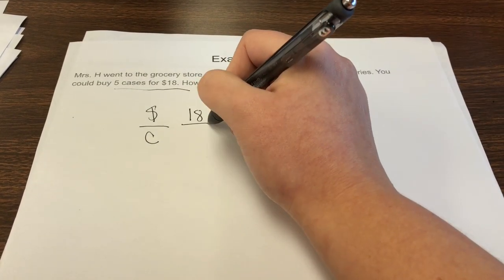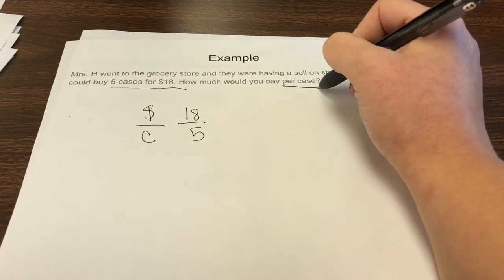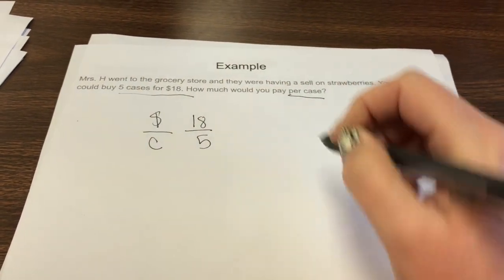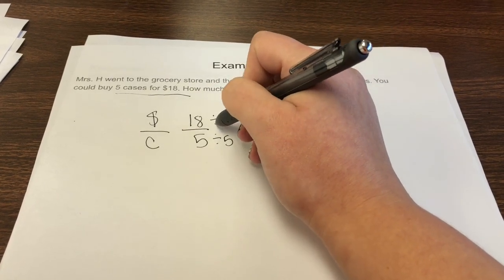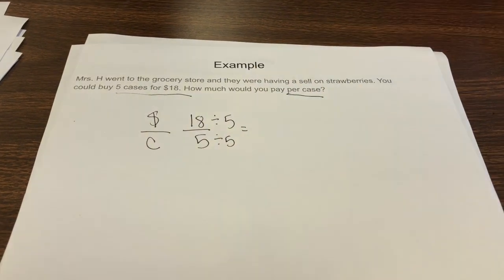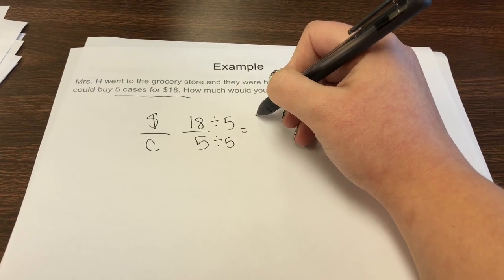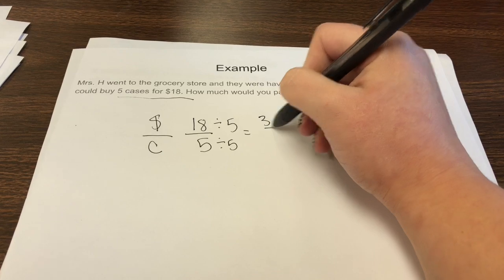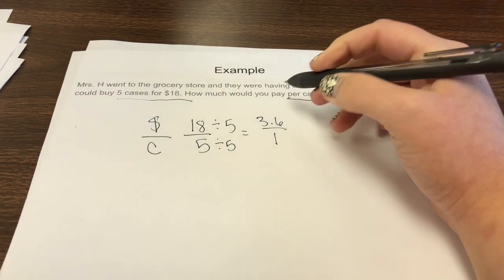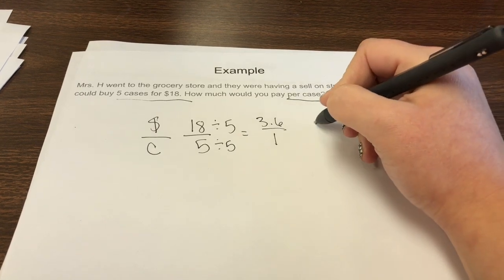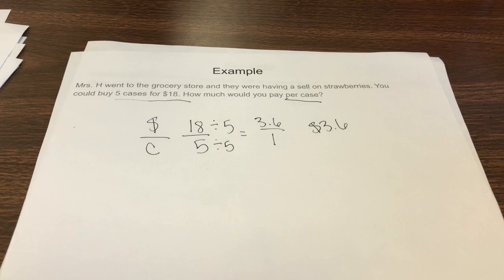They tell us that it's $18 for 5 cases. And since we have per case, that means 1 case. So to get 1 on the bottom, I do have to divide by 5. And 18 divided by 5 is 3.6. And 5 divided by 5 is 1. And how much would she pay per case? And here is our answer.